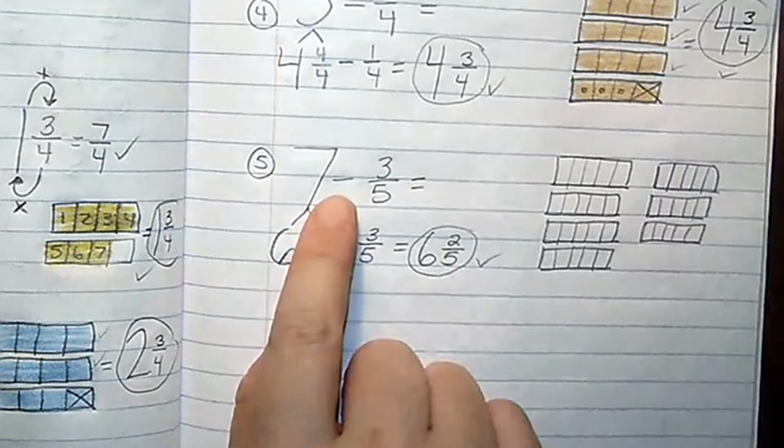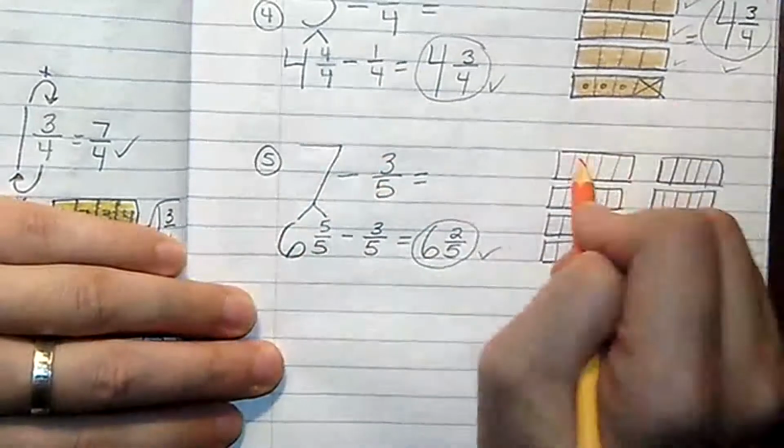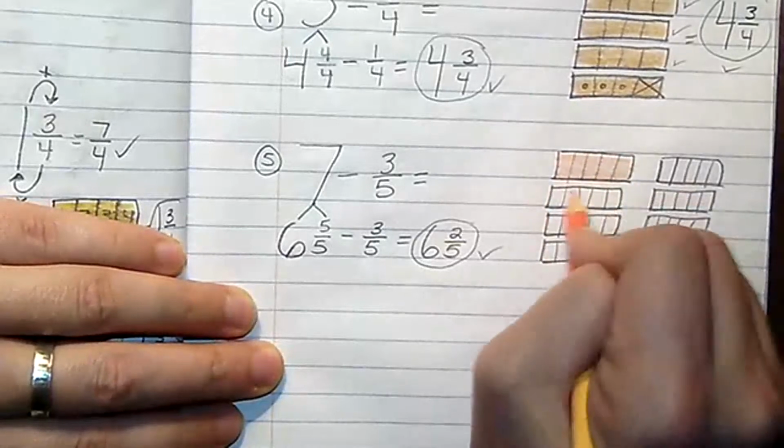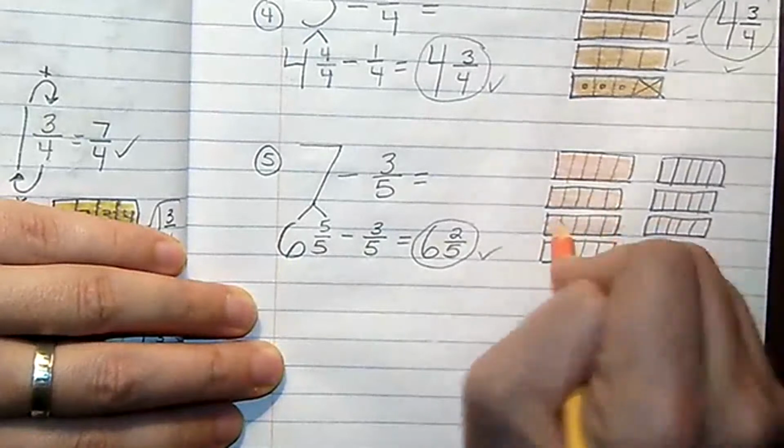Remember, subtract means cross off, so I need to cross off 3/5. So I had all 7. Let me color all 7 in. This time it's orange chocolate. Thumbs up if you like orange chocolate. I do not. No, thank you.